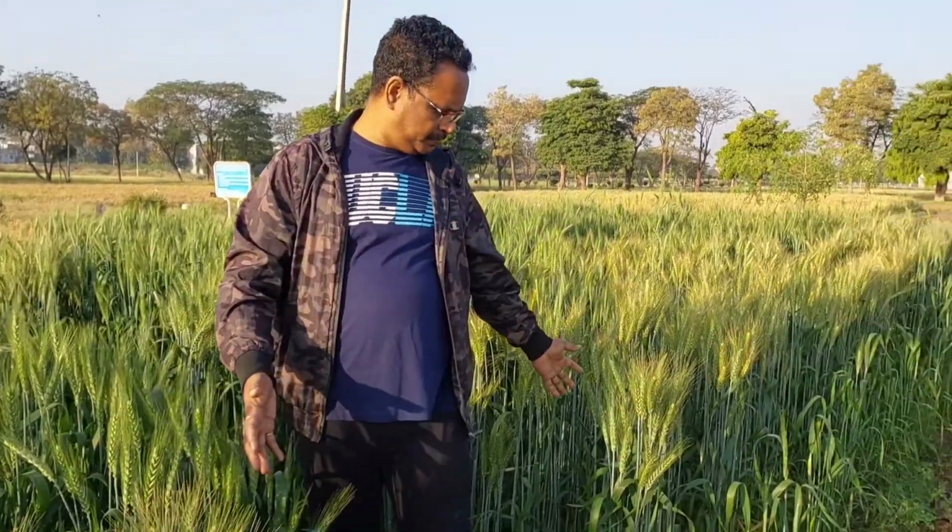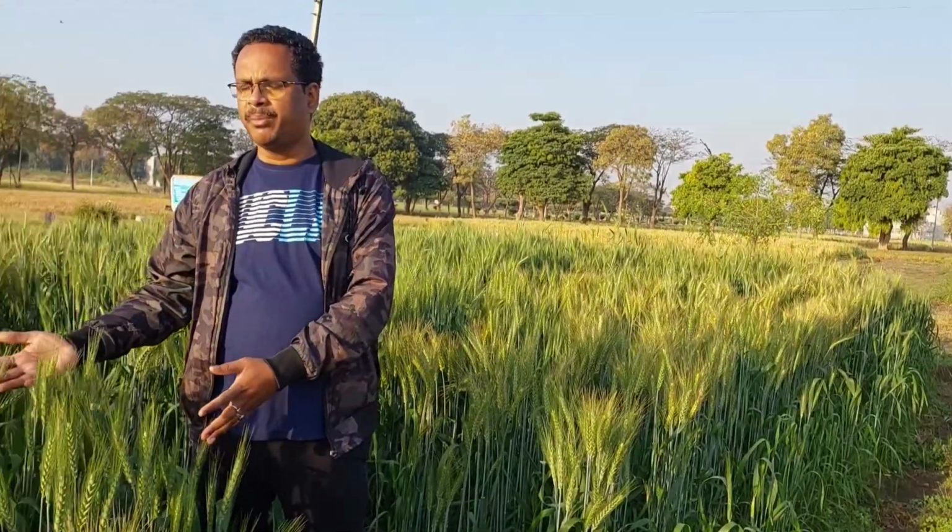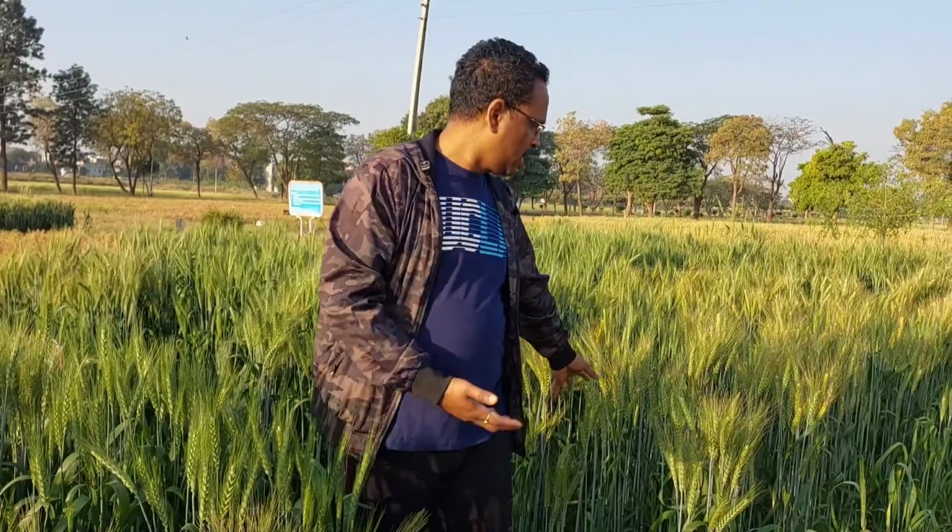We are in a field where we have applied nitrogen in excess as well as nitrogen optimum. You can see a wheat crop where you have applied more than 50% of nitrogen over the recommended dose. You can see still the plant growth and development is too good. But can you go for that much nitrogen application for a good crop and yield or economic yield?